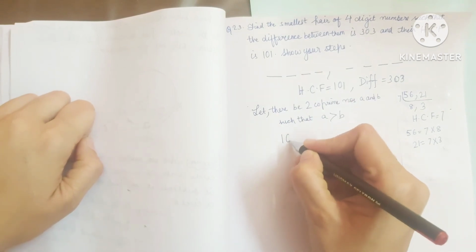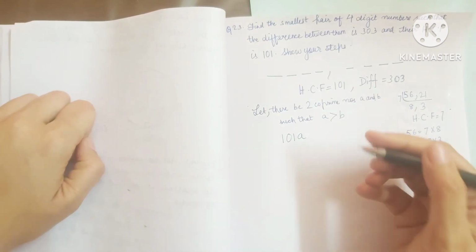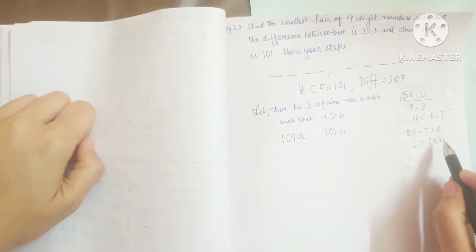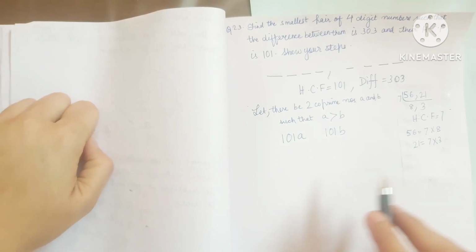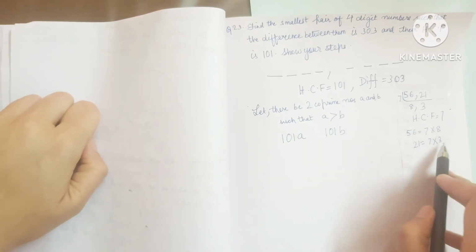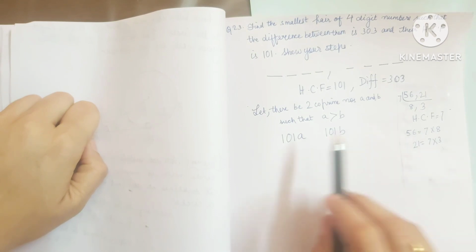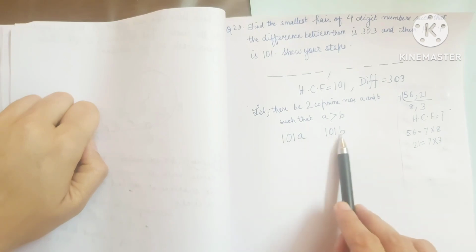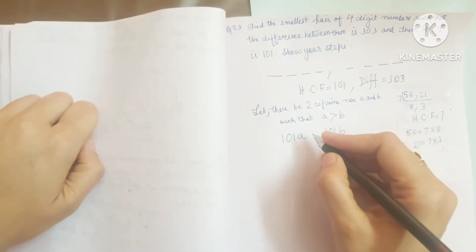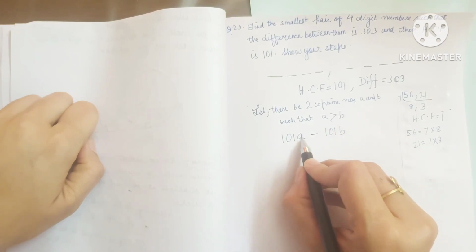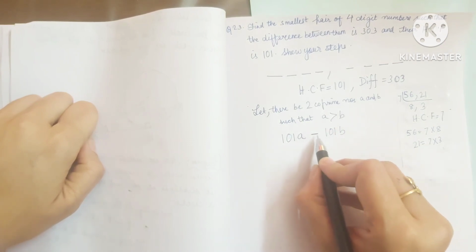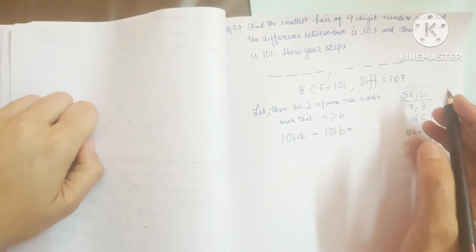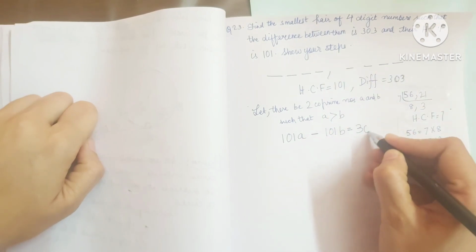So 101A will be one of the numbers, the other number will definitely be 101B. That is why I brought this example into account, to show that A and B are also co-prime, like 8 and 3 here are co-prime for 56 and 21. Similarly, these two numbers will have two co-prime numbers multiplied to them, and the highest common factor will be 101. Now, if I try to find the difference between them, A being greater, and 101B being the smaller number, the difference will be 303.